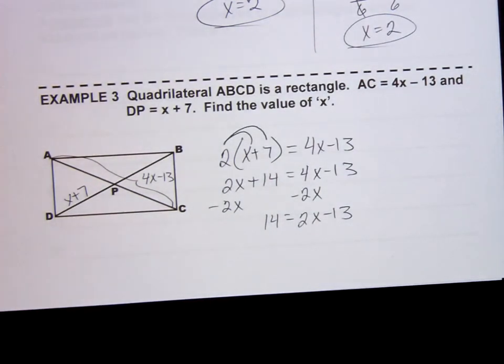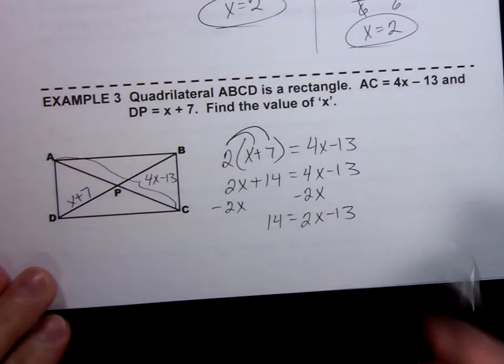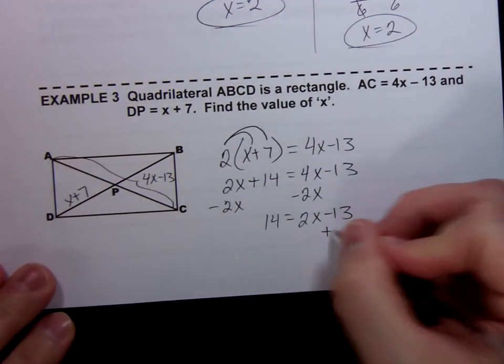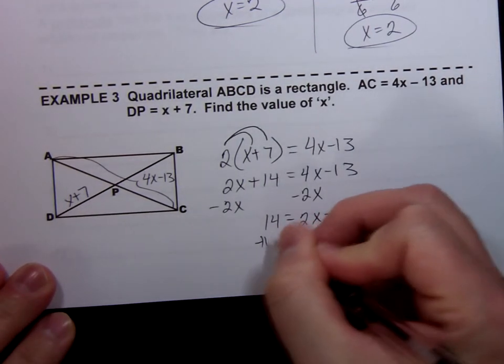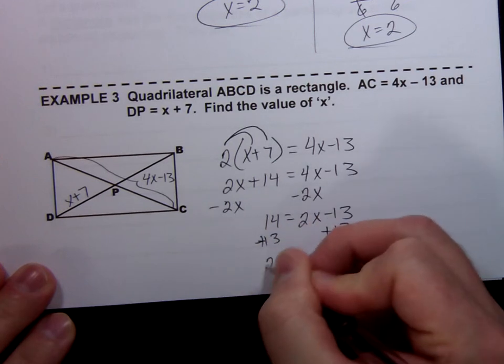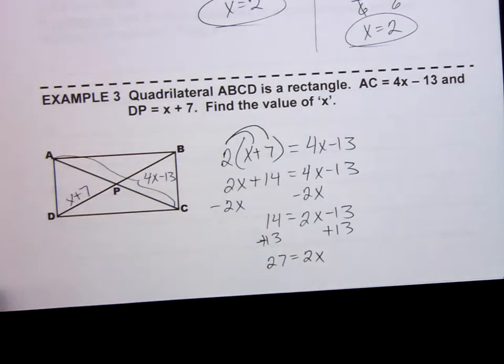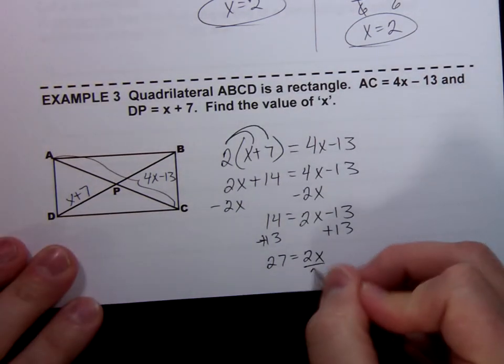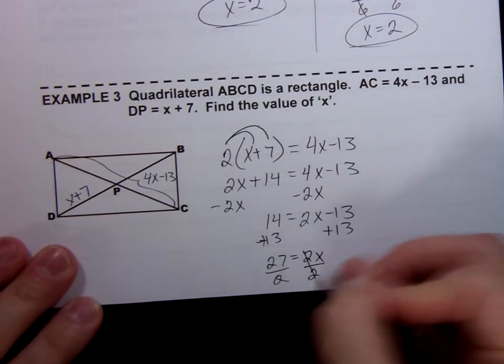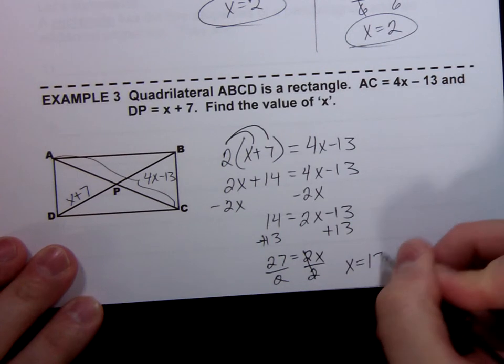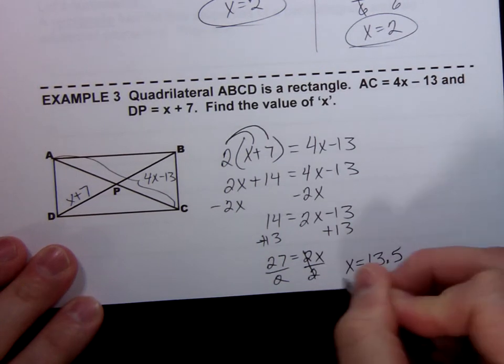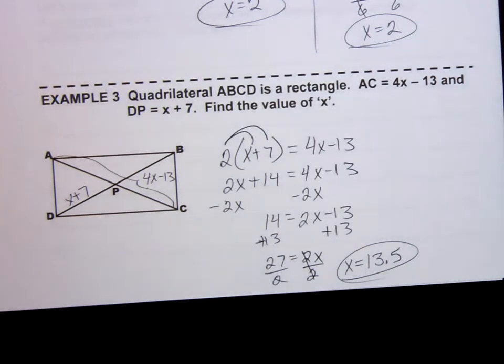So anything on the same side of the equation as x has got to go. I want to get rid of the 13. It's being subtracted, so I do the opposite and add it. And then x is being multiplied by 2, so we do the opposite and we divide by 2. And we'll find out x is equal to 13.5.